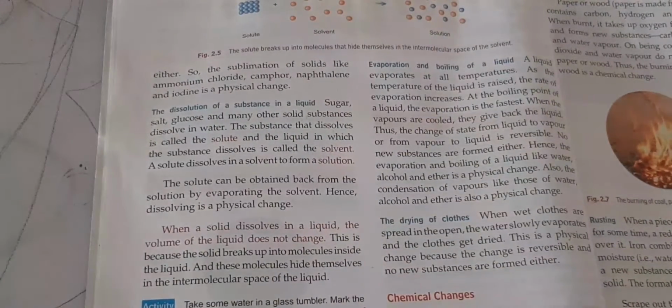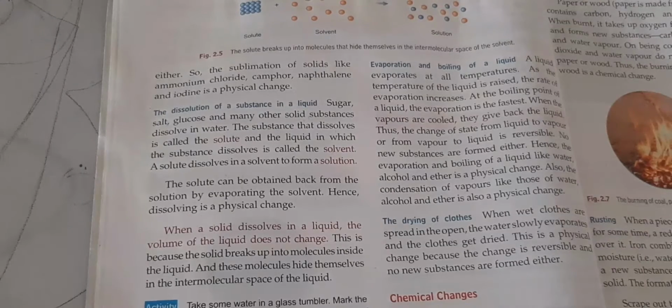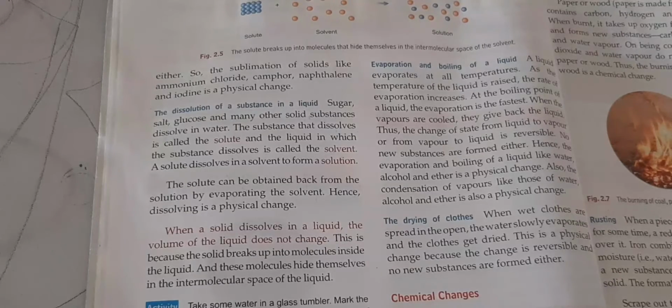One more type is there. An example is when we dissolve some solid in liquid. We have sugar, salt, glucose. When we dissolve it in water, we call it dissolution.